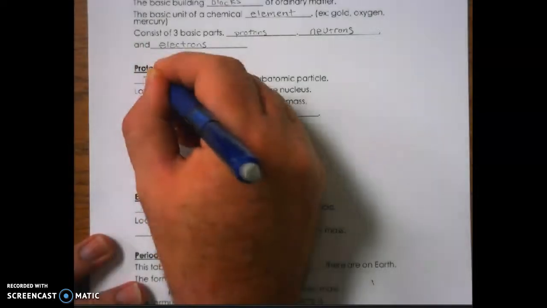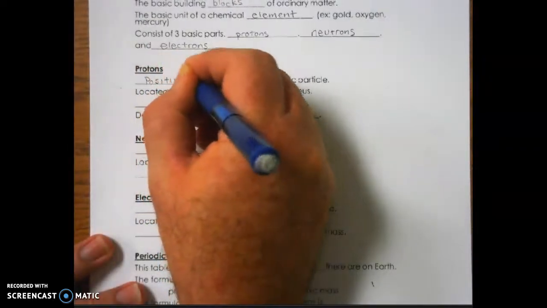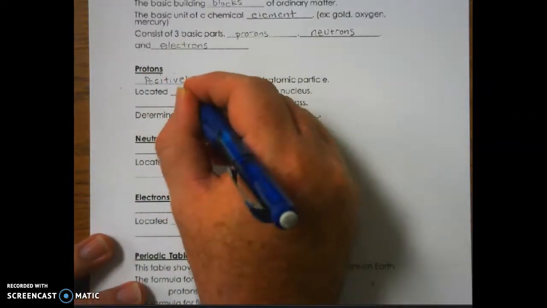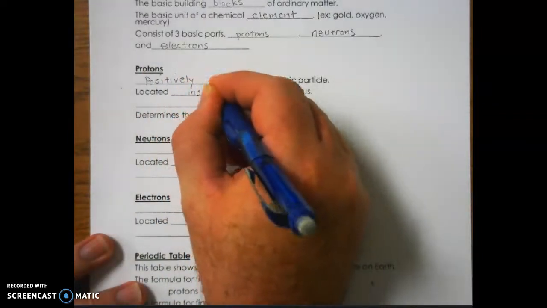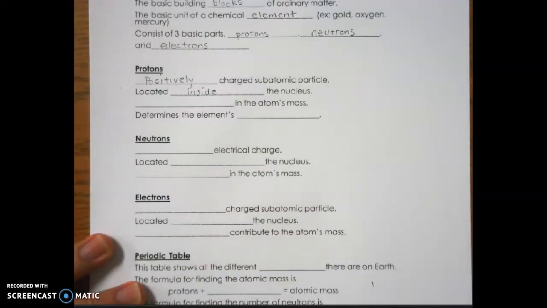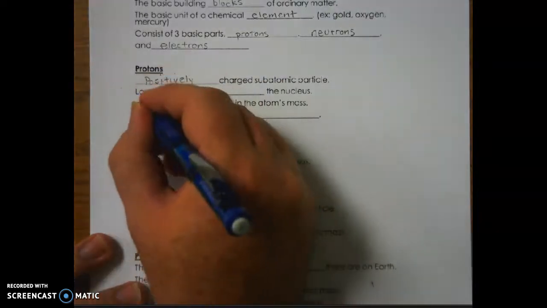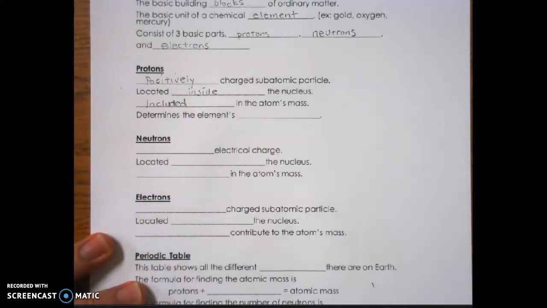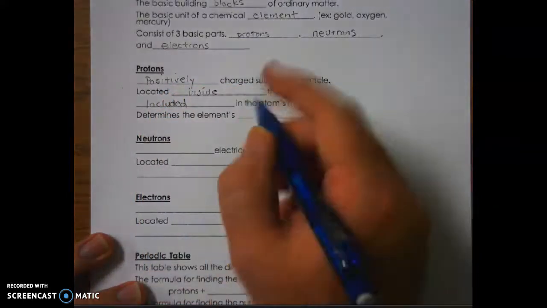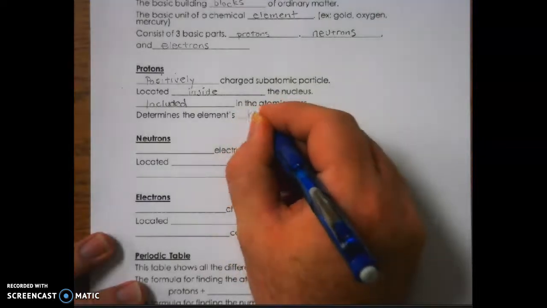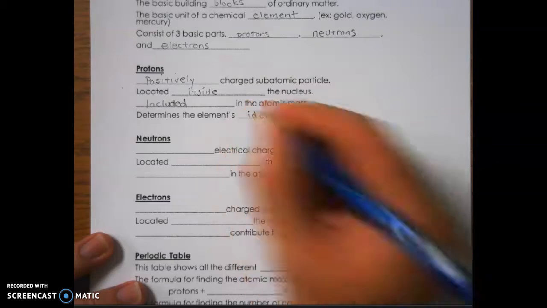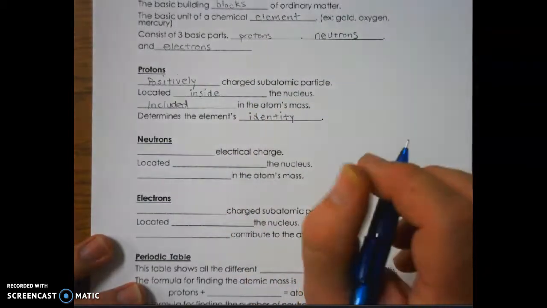Protons are a positively charged particle. They're located inside the nucleus. They are included in the atom's mass. And they determine the element's identity. So the number of protons inside the nucleus will tell us what element that is.